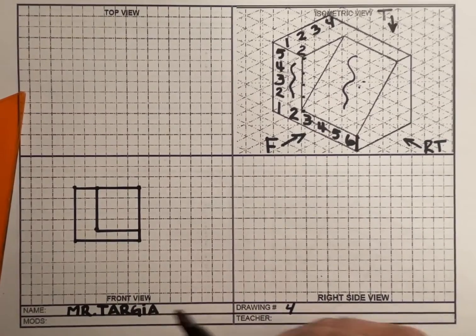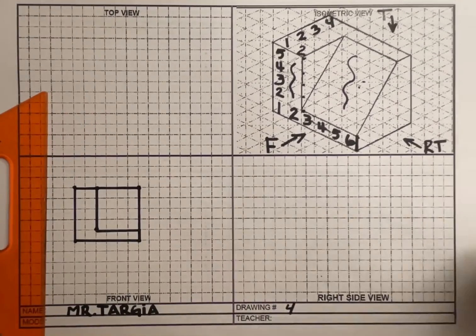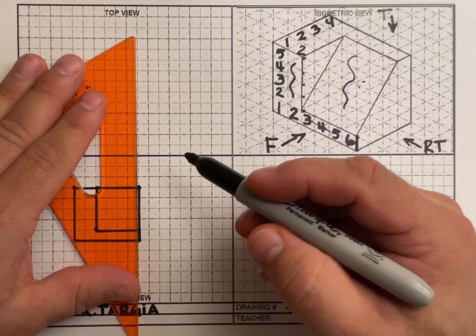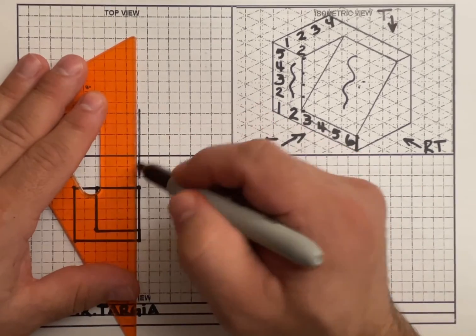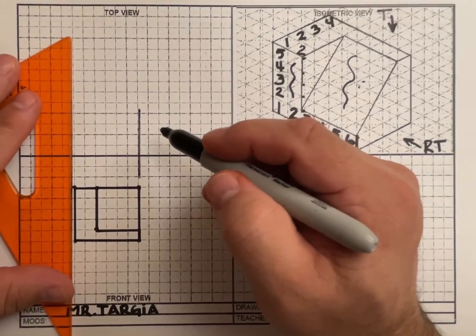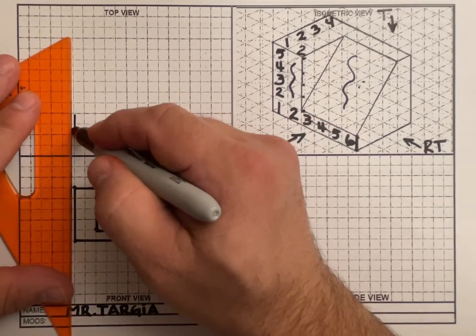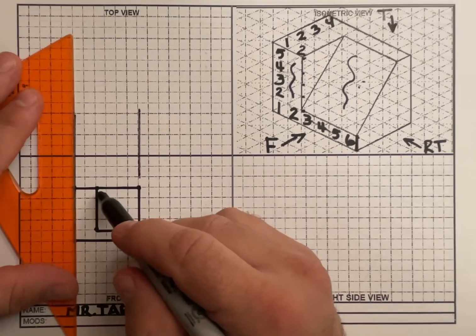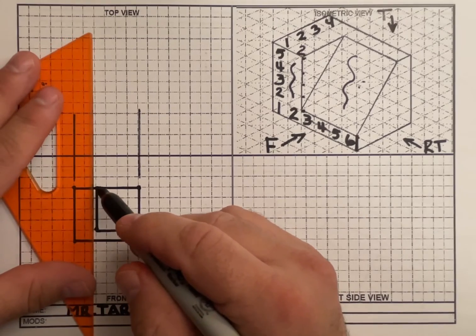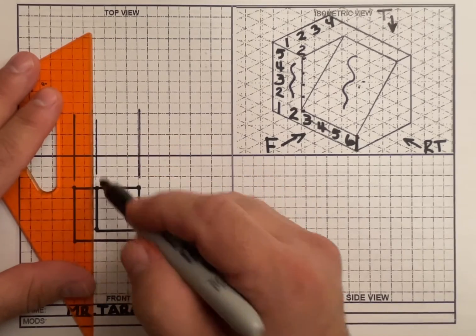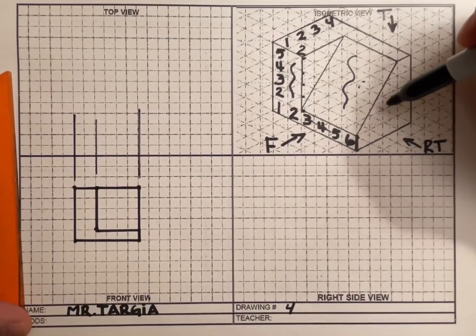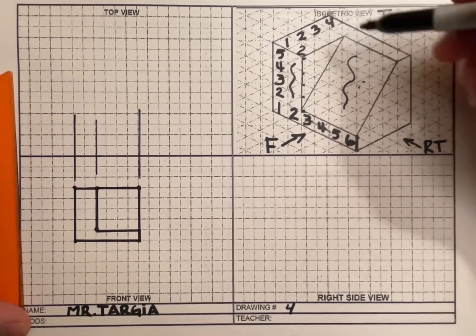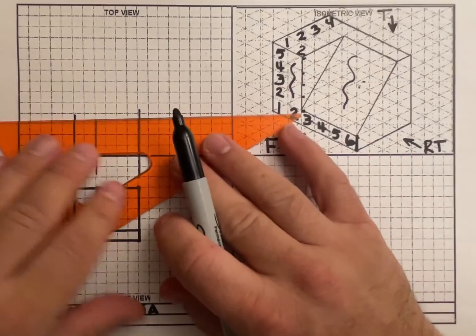Now it's time for my projection lines to bring this up to the top view. I'll place my straight edge here. I'm going to bring up the right side. I'm going to bring up the left side. And I'm also going to bring up where this corner here is, right about there, okay? Now in the top view, it's still going to be 6 squares long, and it's still going to be 4 squares deep. So I'm going to start with that rectangle.